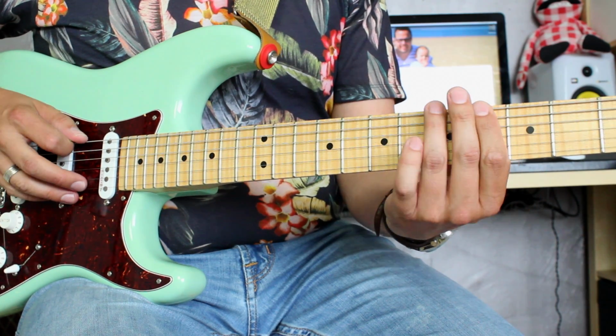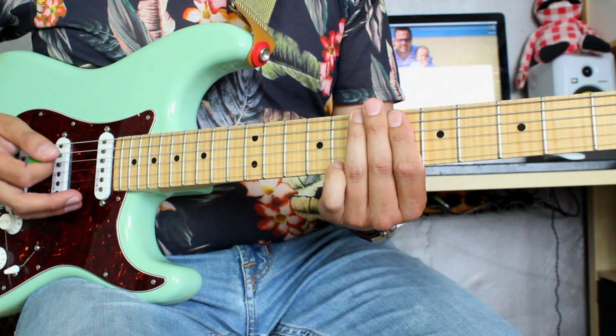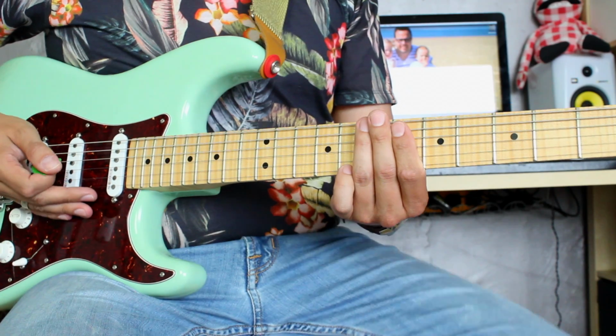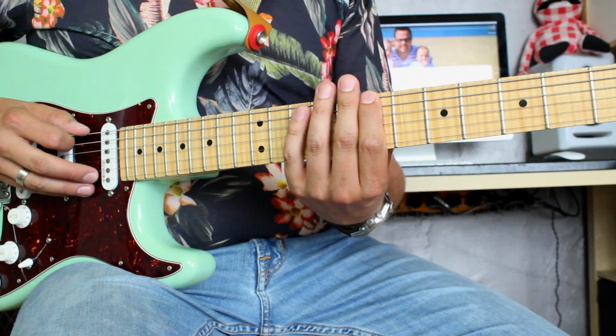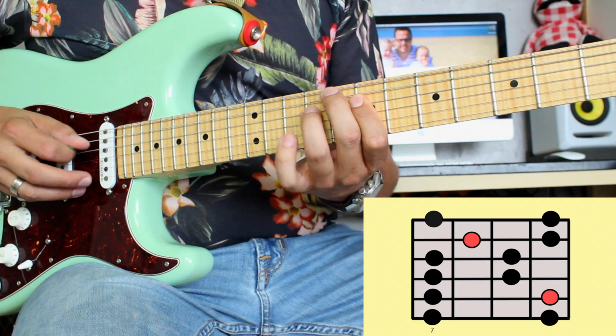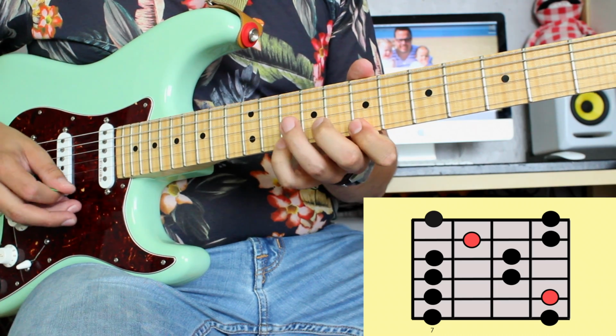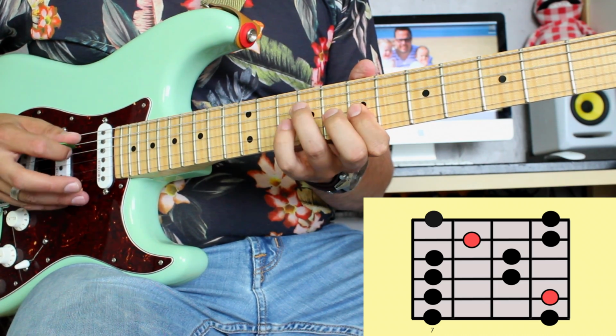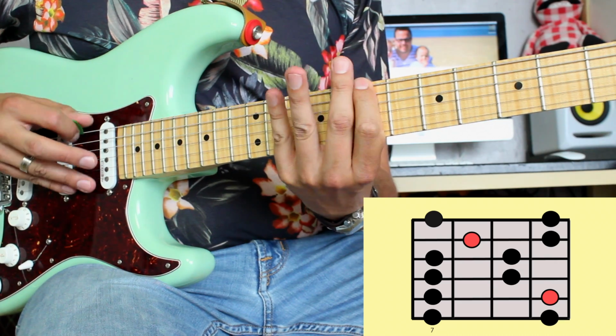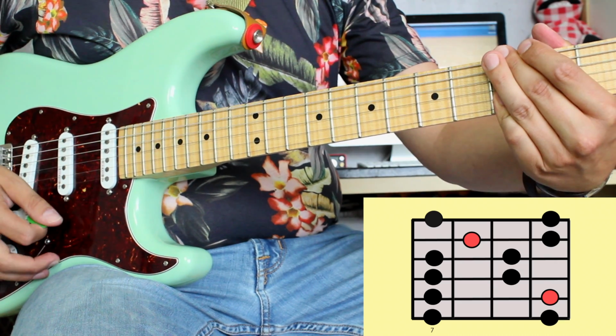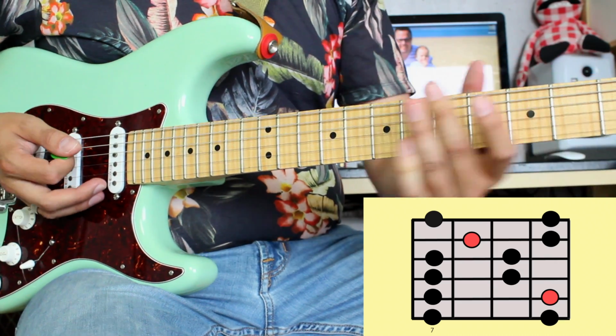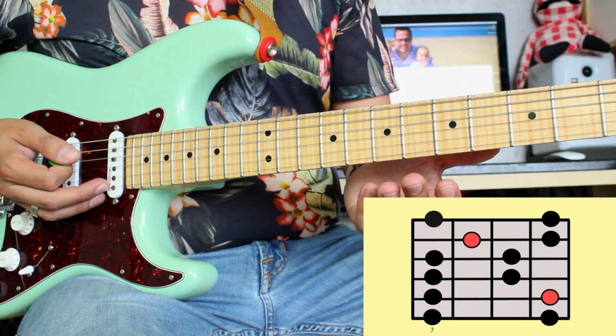Alright, position 3, and in order to find out where to start position 3, we'll apply our little trick again by playing the notes of the major pentatonic scale on the E string. So 1, 2, 3. The third note is the B on the E string. And here's position 3. So that's position 3, and now I'll break it down.